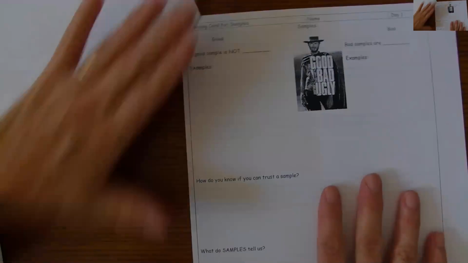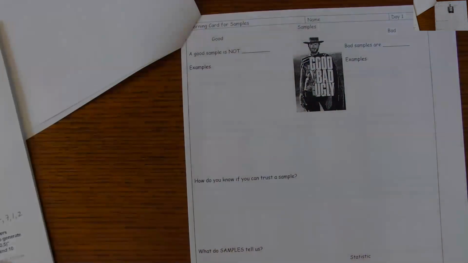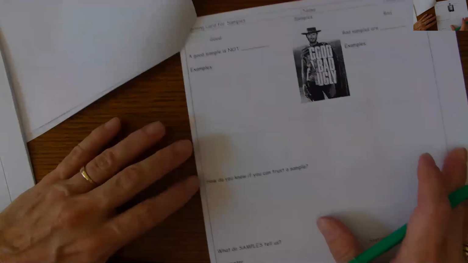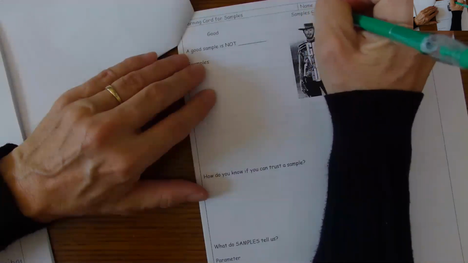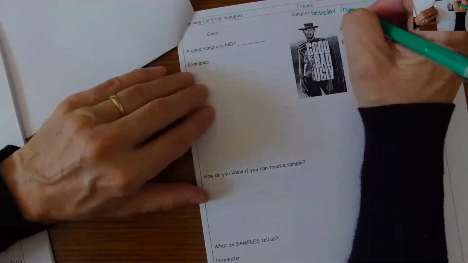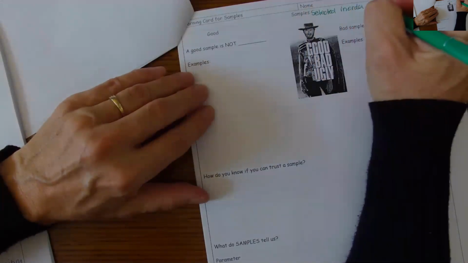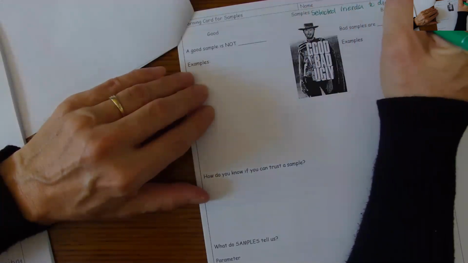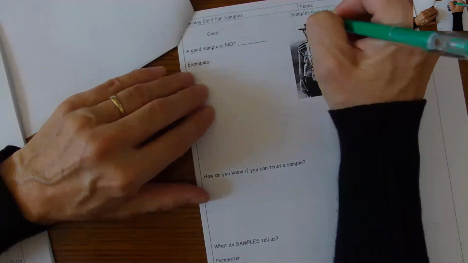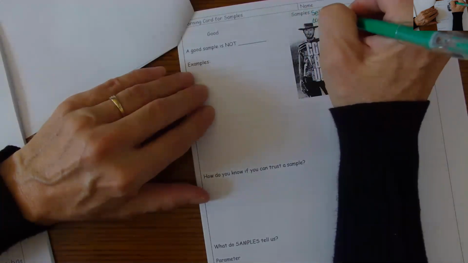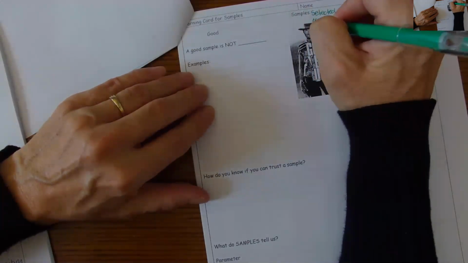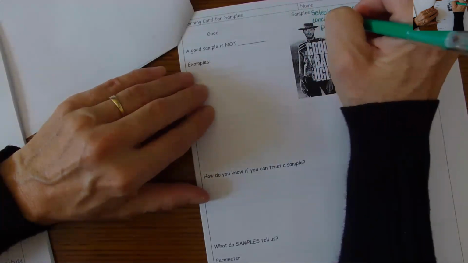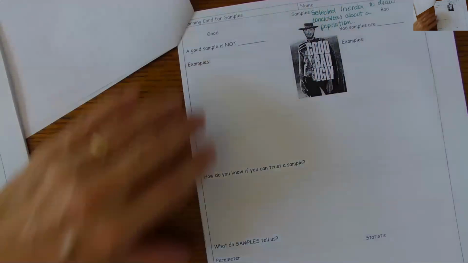Okay, so let's look at samples, right? What are samples? Samples are selected in order to draw conclusions about a population, right?